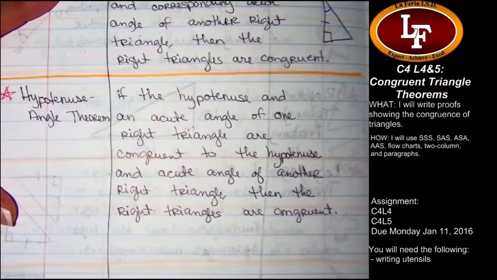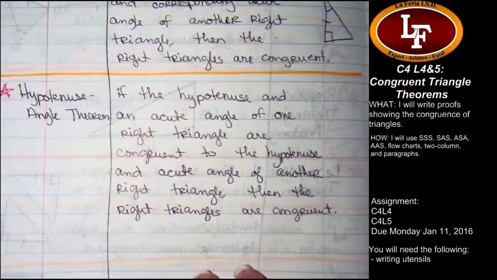Again, I'm okay with the shortcut, as long as you know we're talking about the right triangles.